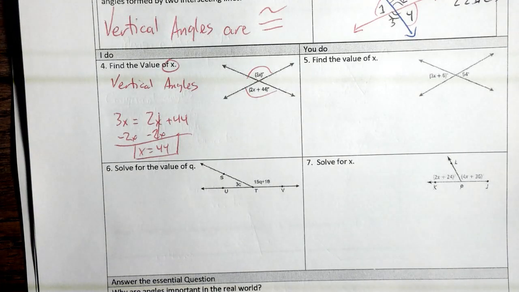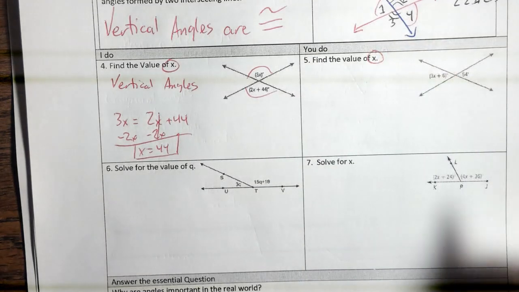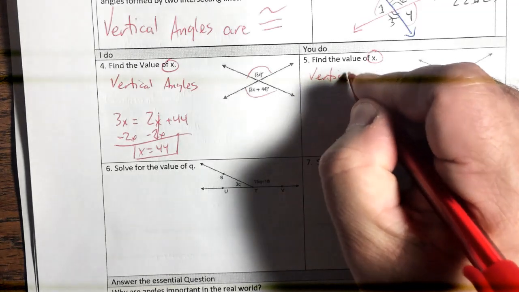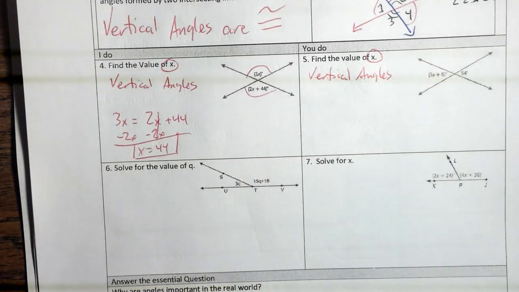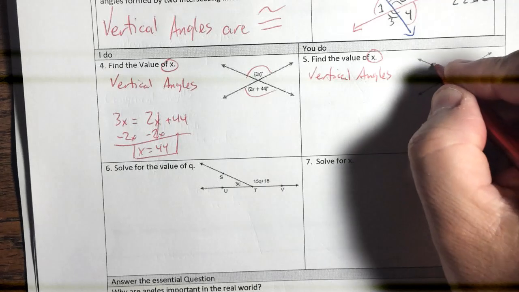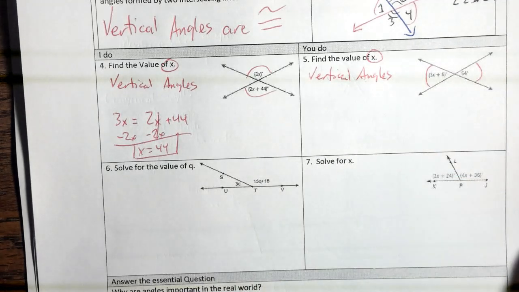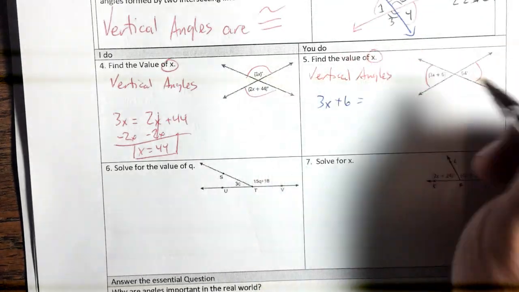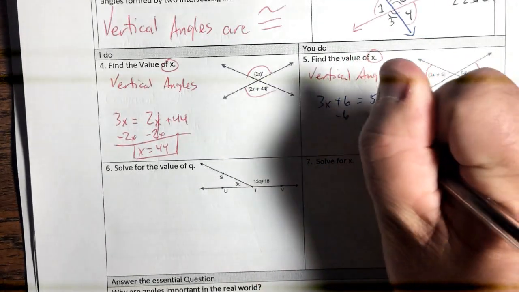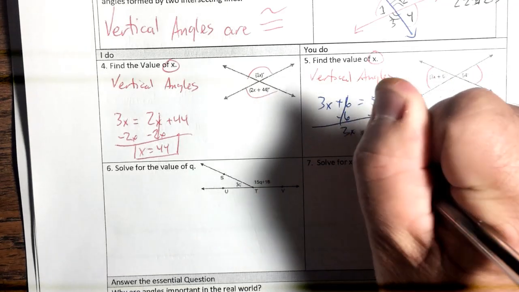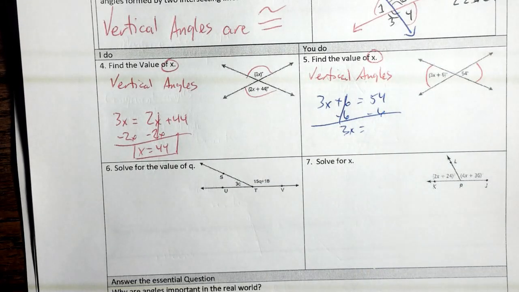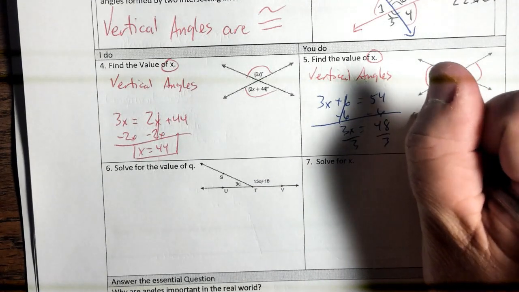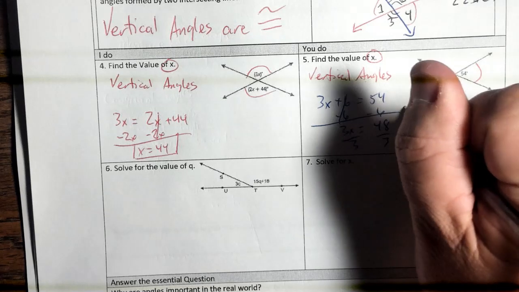Number 5. Find the value of x. Again, we have 2 intersecting lines. These are vertical angles. So we're going to put these equal to each other. Let's change colors here. So we got 3x plus 6 equals 54. Subtract 6 from both sides. 3x. 54 minus 6 is going to give us 48. Divide both sides by 3. 3 divided into 48 gives us x equals 16.